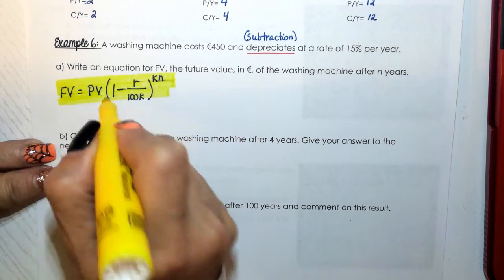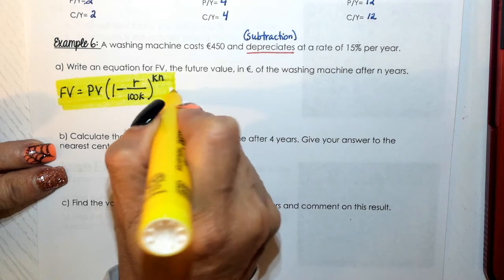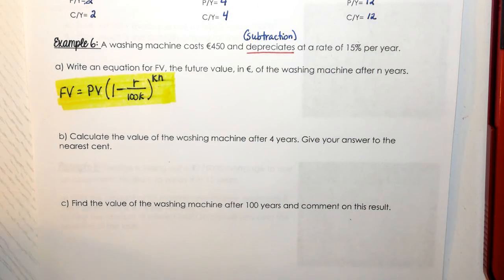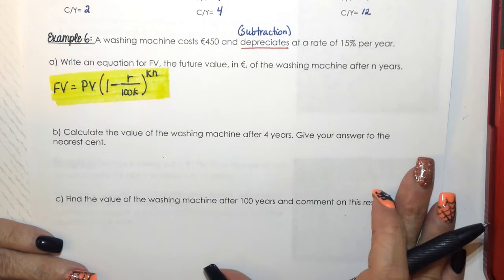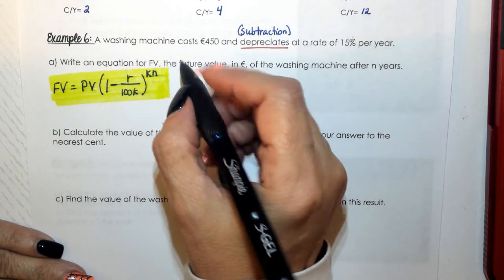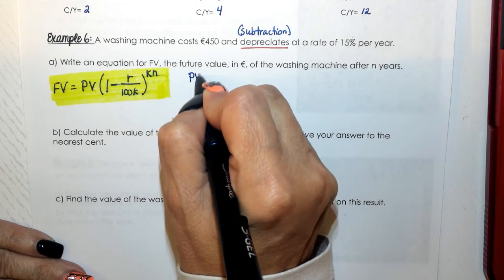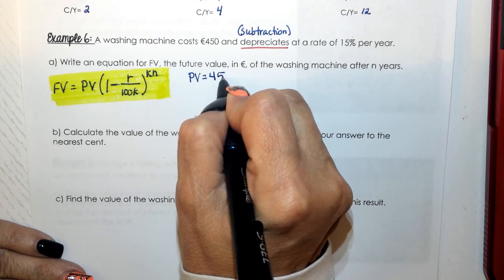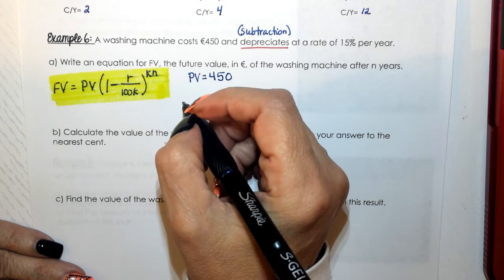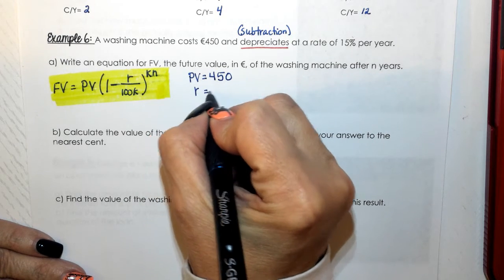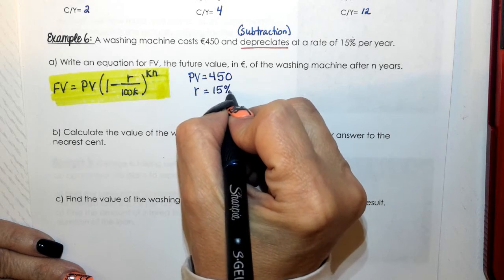All right, so let me put that there. And I just want to remind you that you are subtracting. So let's see if we can figure this out. We know that the present value is $450. We know that the rate is 15%.